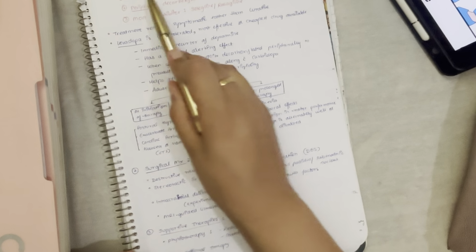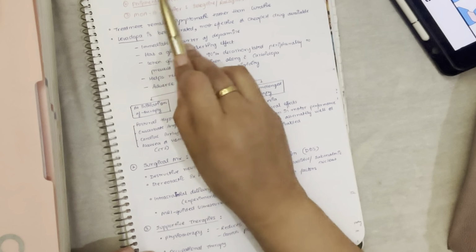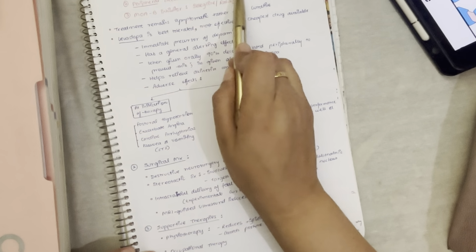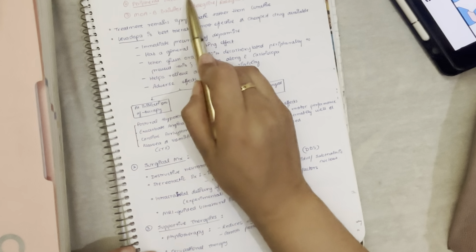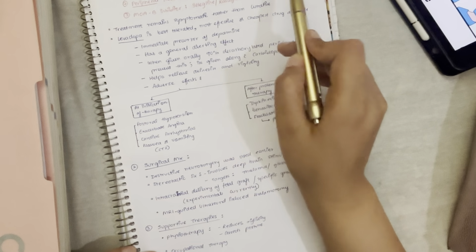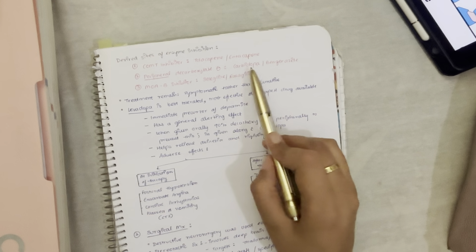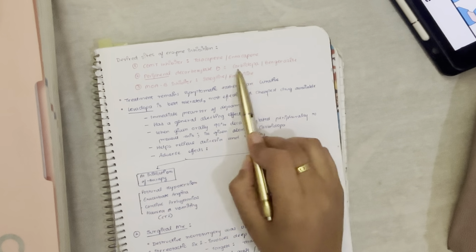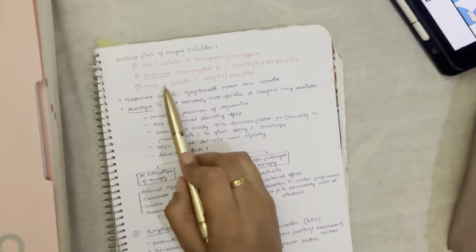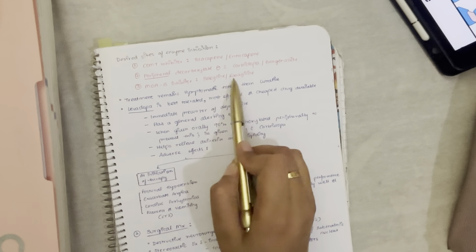So the desired sites of enzyme inhibition are: number one, COMT inhibitors, that is we are giving tolcapone and entacapone. Number two, peripheral decarboxylase inhibition. Like I already mentioned, we don't want central decarboxylase inhibition, so we are giving carbidopa, which is the most preferred drug. Then number three, MAO-B inhibitors, that is selegiline and rasagiline.